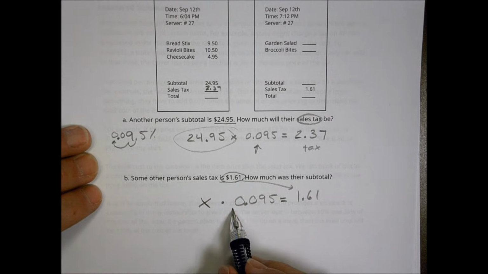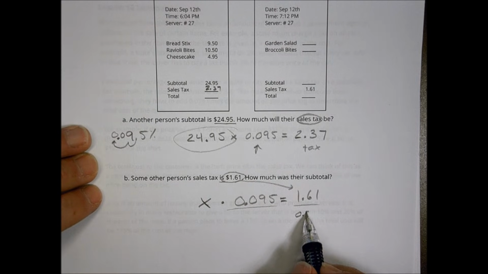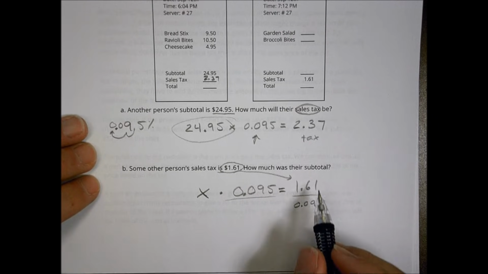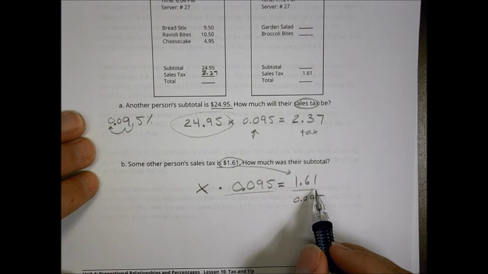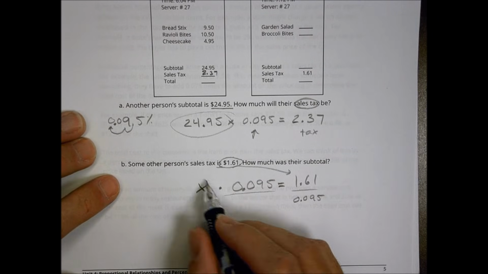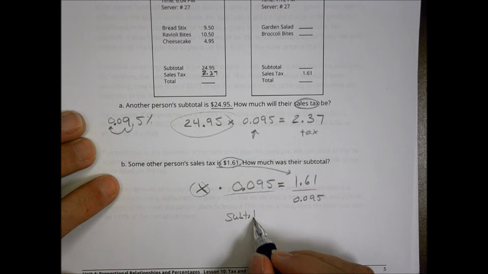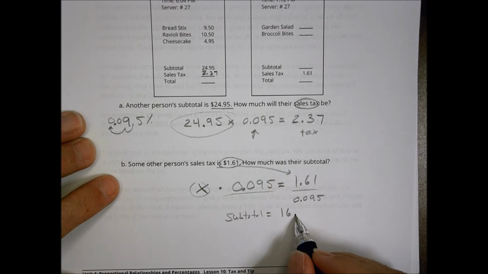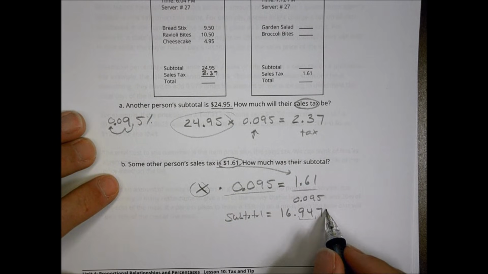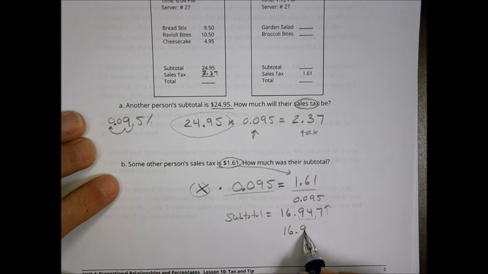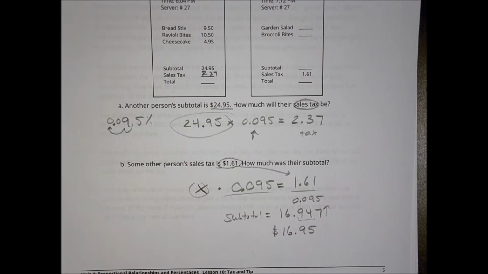So we'll divide both sides by 0.095, and $1.61 divided by 0.095 for our subtotal, right? Our subtotal is going to equal 16.947. Now, we're not going to leave it like that. We're going to know we're working with money, and money goes out 2 decimals to here. So I need to look at this value and do some rounding. So we're going to go ahead and round that up to make it $16.95 would have been the subtotal there. So that's what we're going to do for that one.